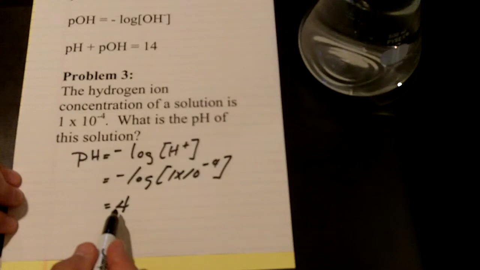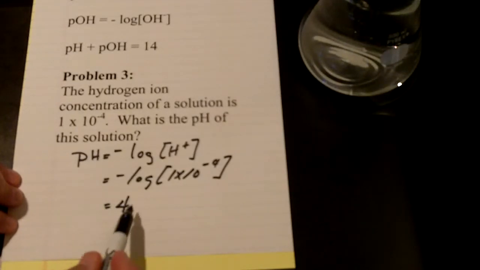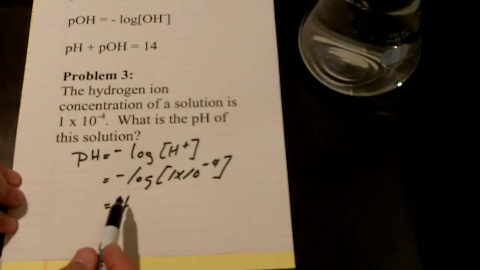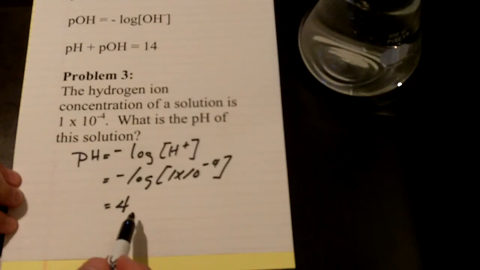Okay? All right. That makes this an acidic solution, by the way. Remember, if this is an acidic solution, that means that the hydrogen ion concentration is greater than the hydroxide ion concentration.